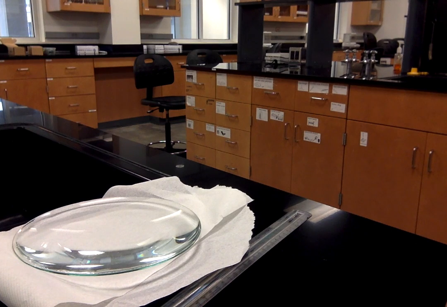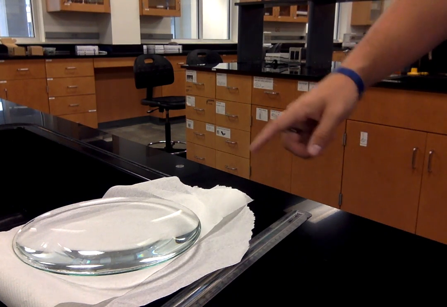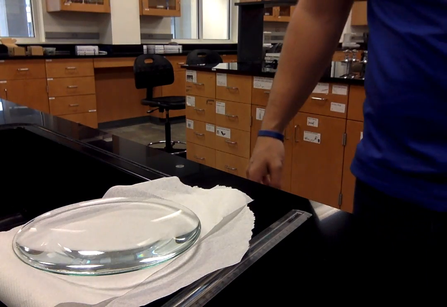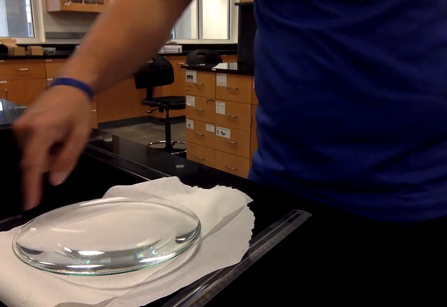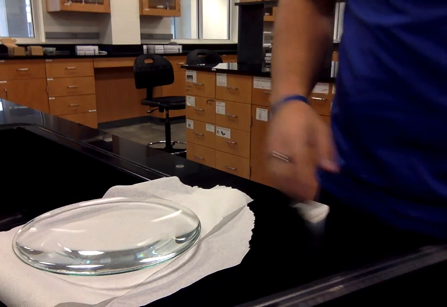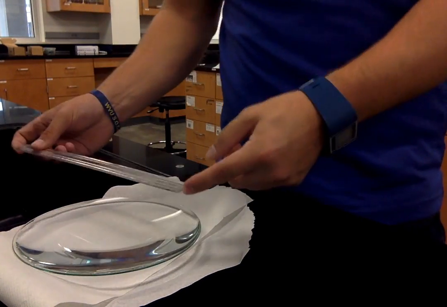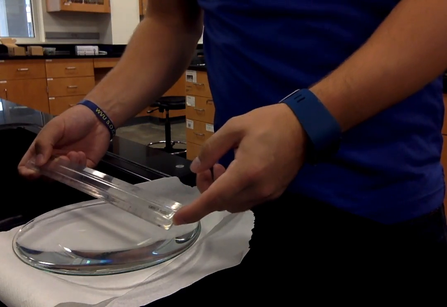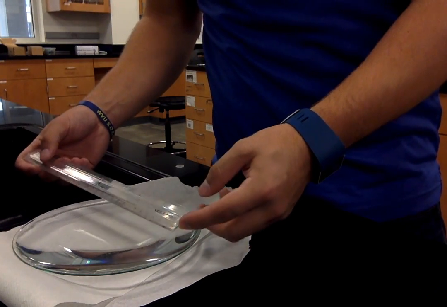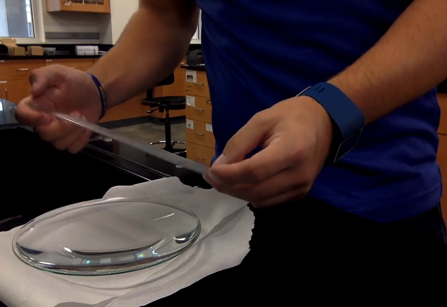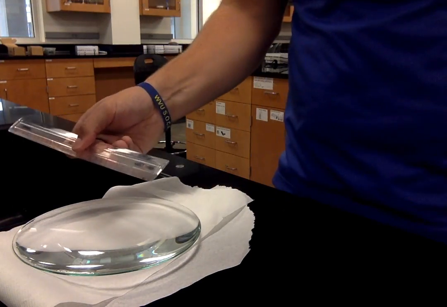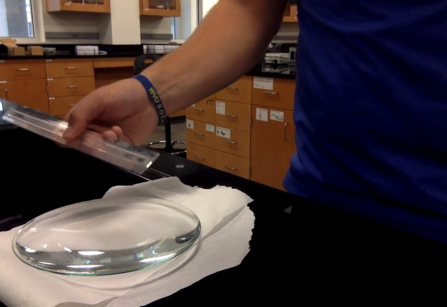And you're going to create a monolayer. So what I did is I put a watch glass and filled it with water, so you can see that it's covering the entire surface of the watch glass, and you're going to measure the diameter of your watch glass in centimeters. So when you're looking at it, there's inches and there's centimeters. You're going to measure the diameter of it in centimeters.